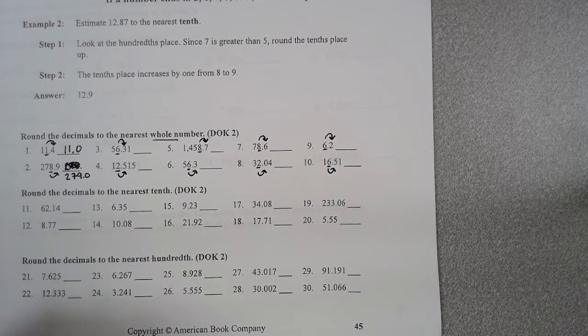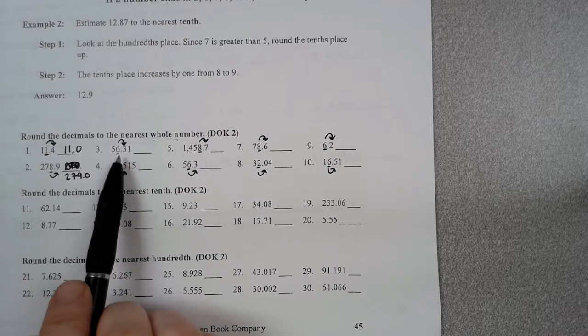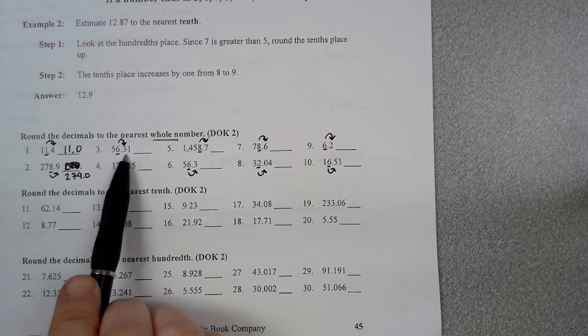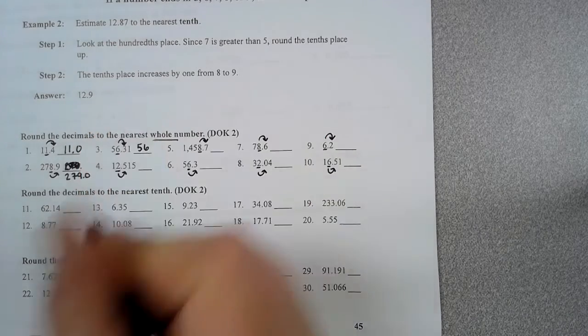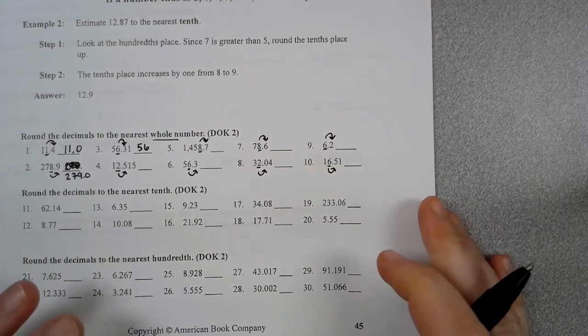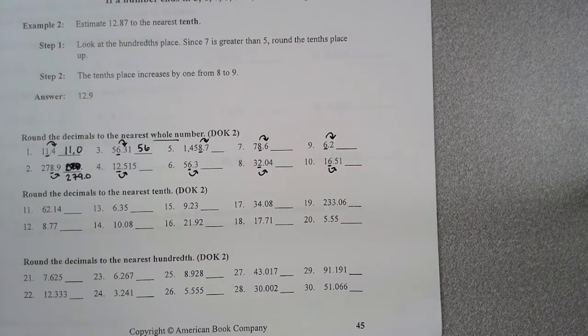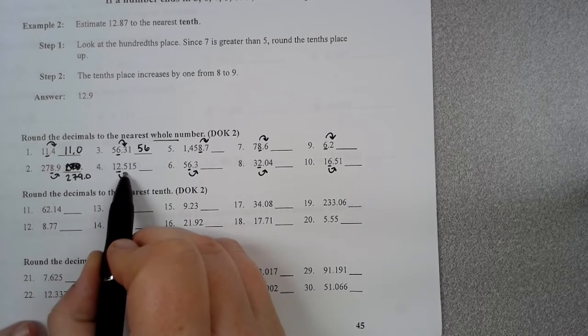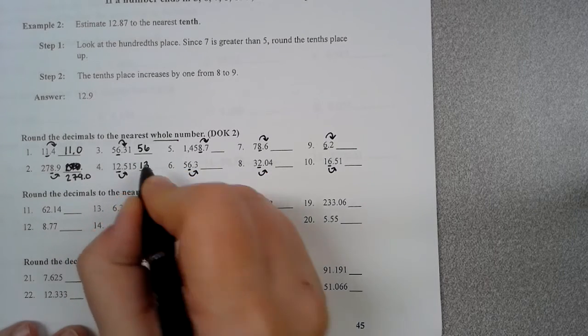So that's very helpful. If we continue going, I have 56 and 31/100ths. I have the 6 underlined, and I'm looking to the 3. 3 is less than 5, so 56 stays. I'm just going to write the whole number, that's all they want. Right here, I have 12 and 515 thousandths. The neighbor of the 2 is a 5, so that 2 bumps up to a 3. So that rounds to 13.